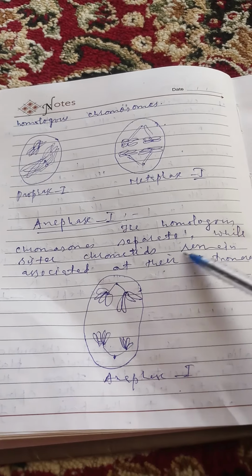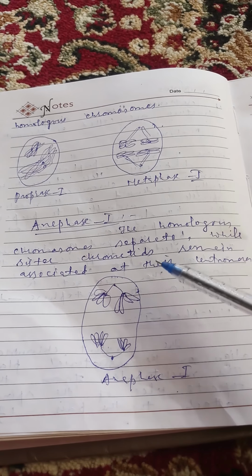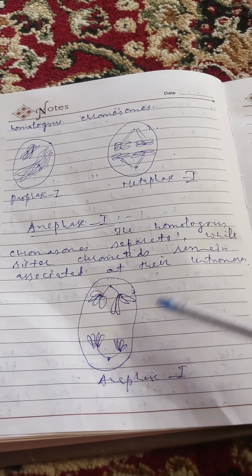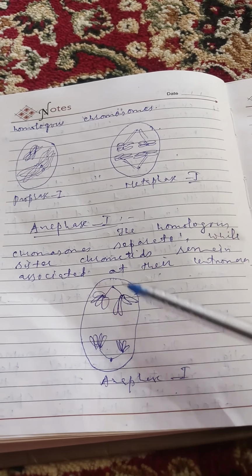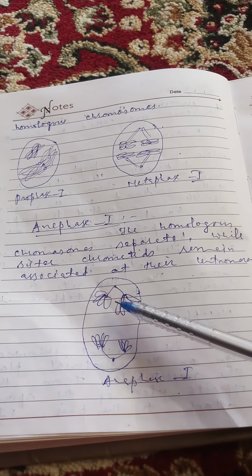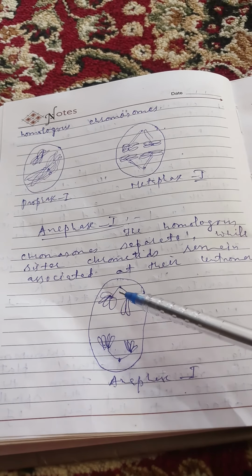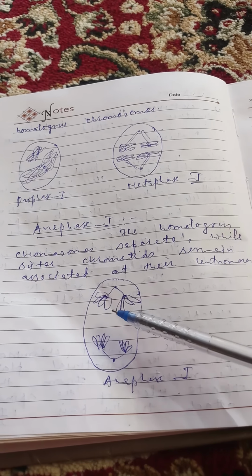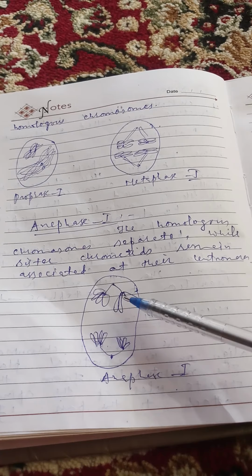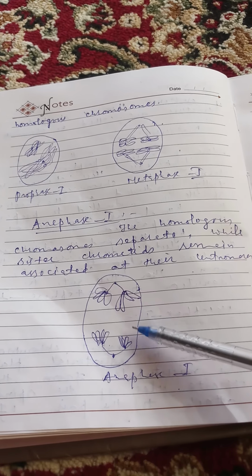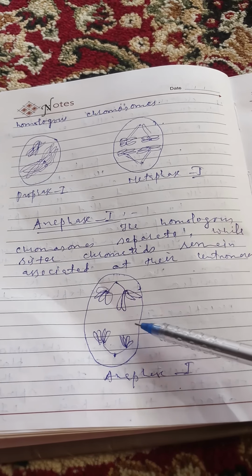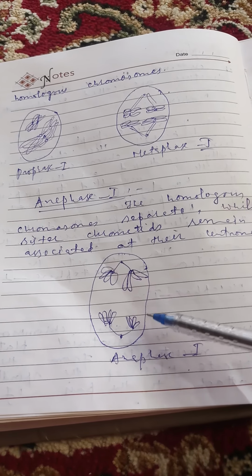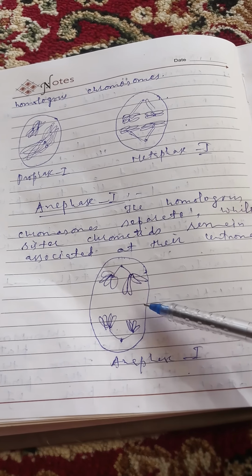But during this separation, the sister chromatids remain associated at their centromeres. They don't split or separate, but remain in contact with their centromeres. This is the diagrammatic structure of what happens during anaphase first of meiosis first.